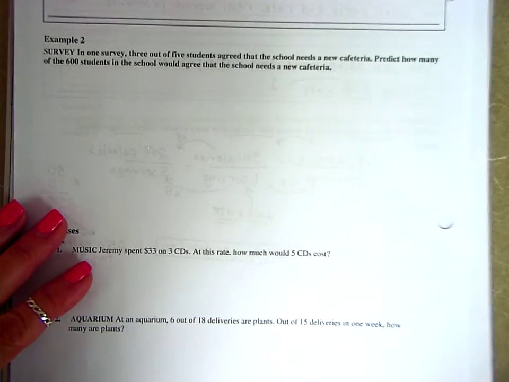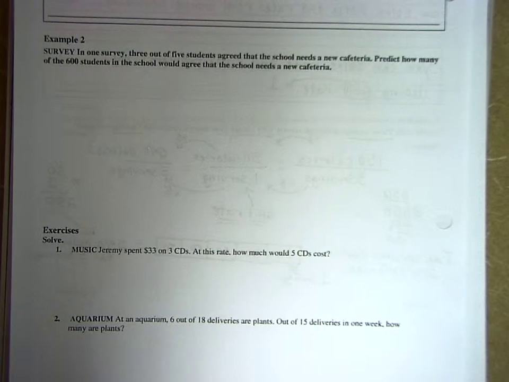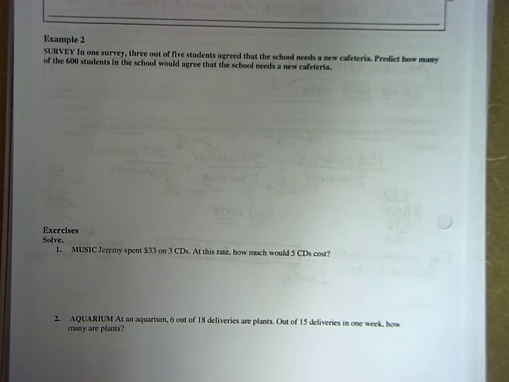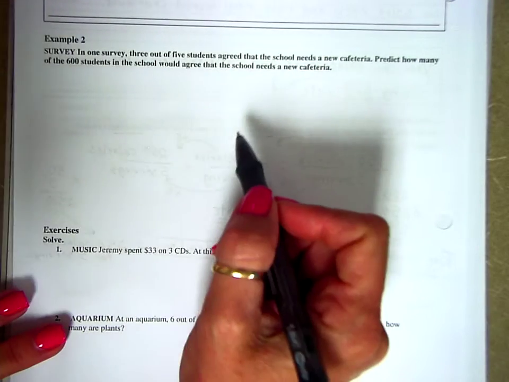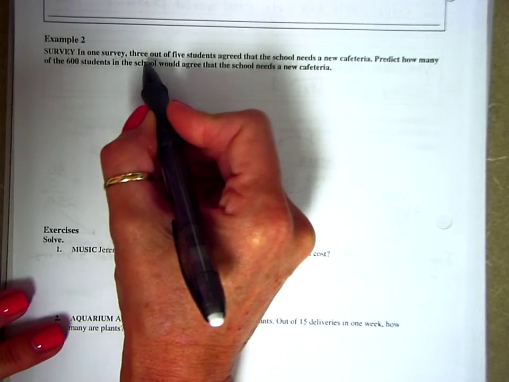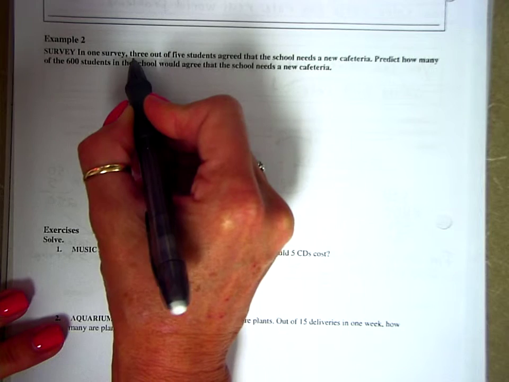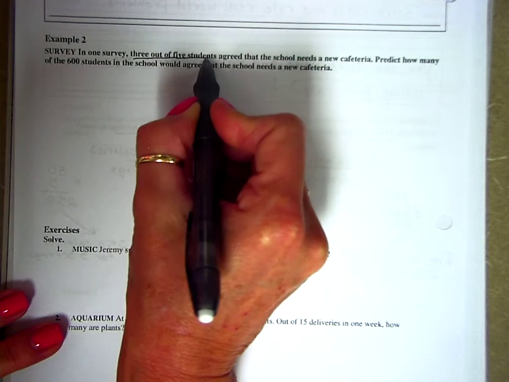In one survey, 3 out of 5 students agreed that the school needs a new cafeteria. Predict how many of the 600 students in the school would agree that the school needs a new cafeteria. Okay, so let's look at the information that's very important here. 3 out of 5 students.